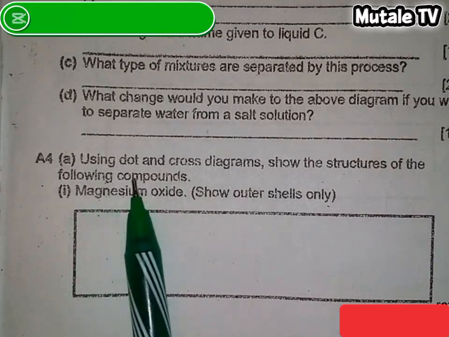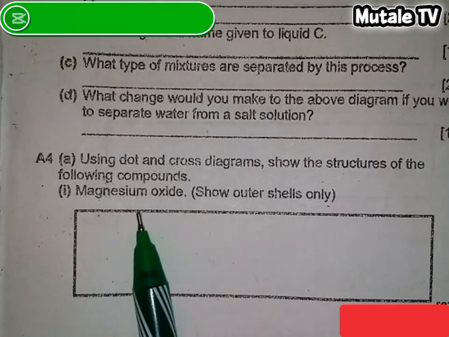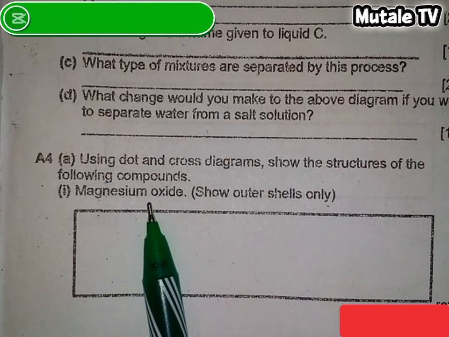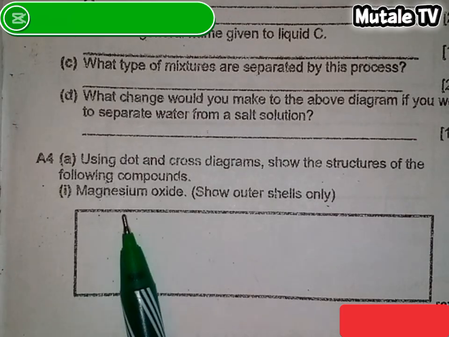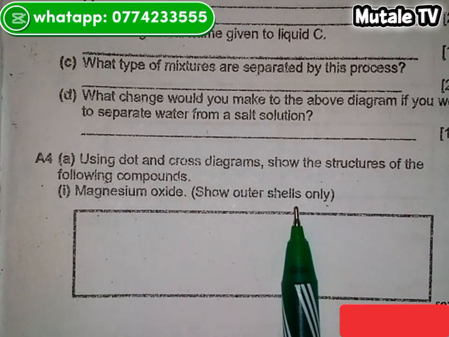So the question reads, using dot and cross diagrams, show the structures of the following compounds. The first structure we need to show is magnesium oxide. We need to show the outer shells only.